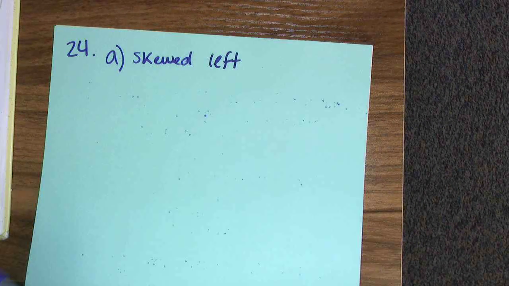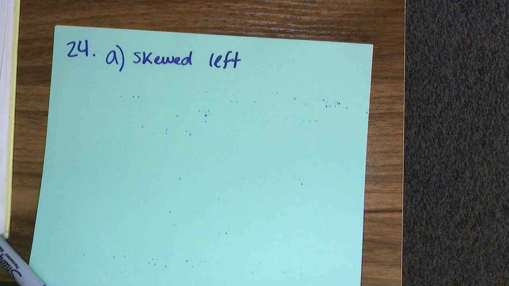Okay, which is a good way to think about it. You may not necessarily remember right off the top of your head that mean greater than median means this. However, if you think about your histogram, ask where the tail would have to be. If my mean is that much bigger than my median, I have to have a lot more data on the right side, meaning that the tail would be on the left, so it would be skewed left.